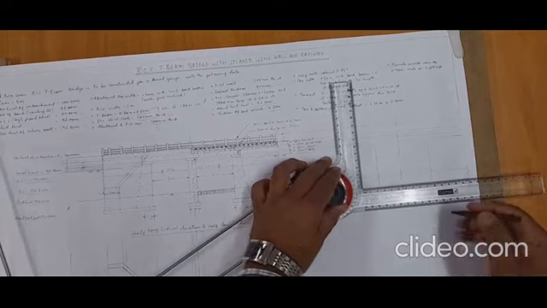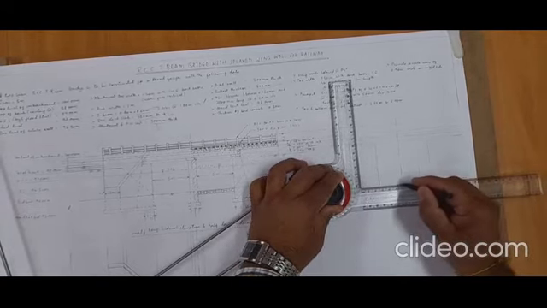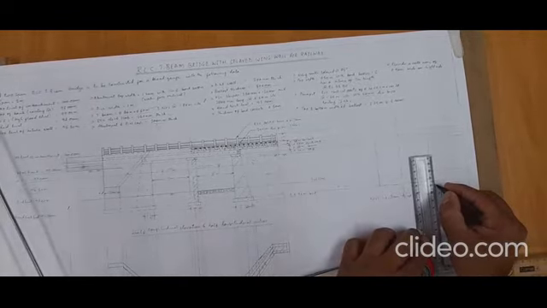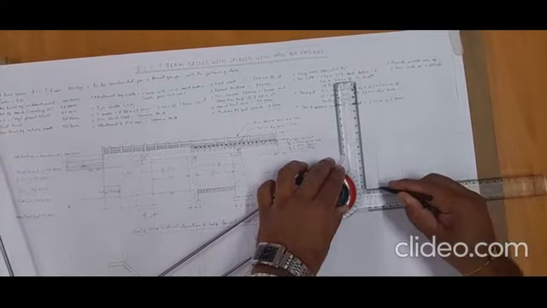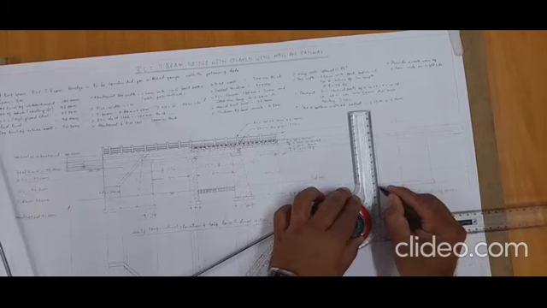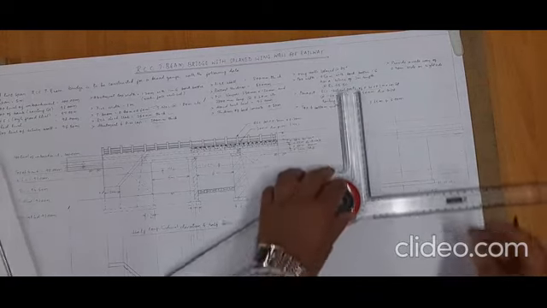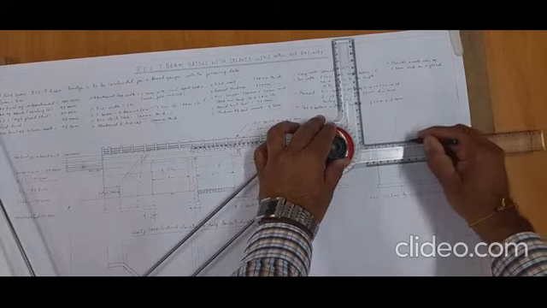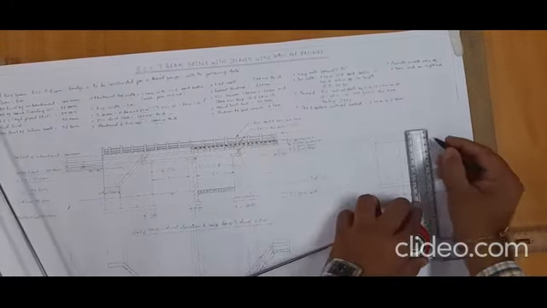So now I shall draw the concrete with an offset of 0.25 meter. Then we will now show the pier cap with 10 centimeter projection on either side.